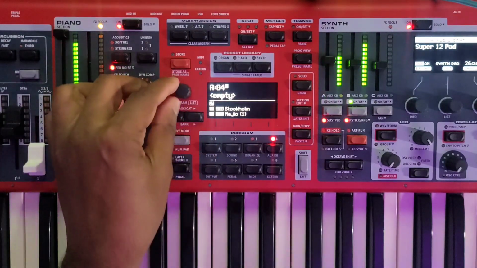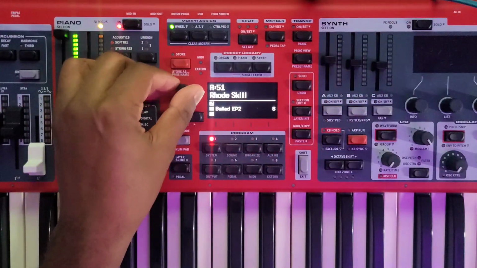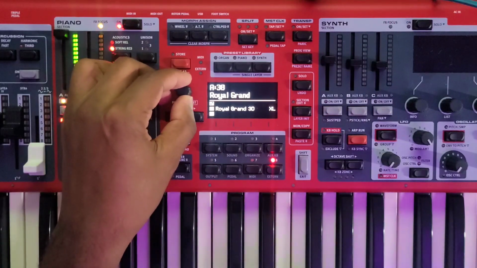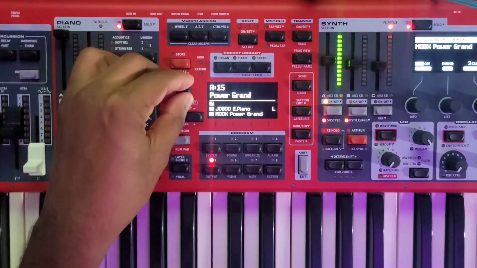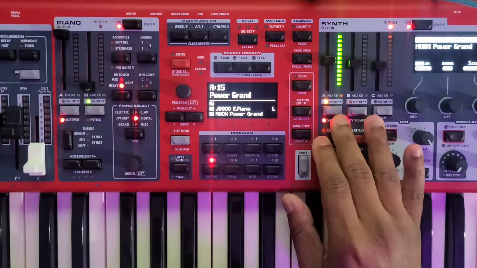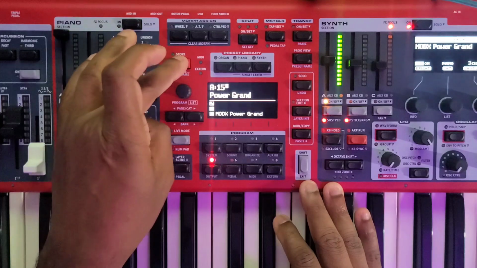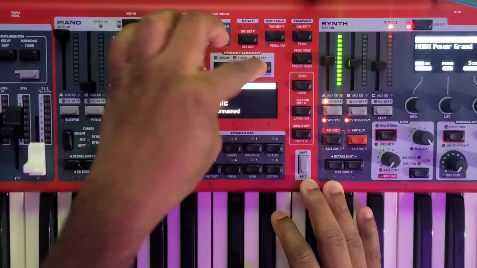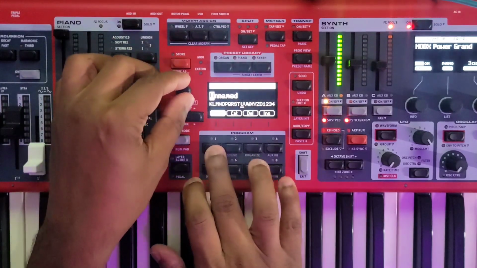All right. And so we're going to go into a different program, and then I will show you guys some of the presets that I have available for the new stage preset pack for the North Stage 4. So we're going to actually go into right here, Power Grand. I have all my settings that I like, so I'm going to hit store. I'm going to cut this off, hit store, piano. Actually, this is a synth, sorry, synth. And we're going to name this Power Grand.